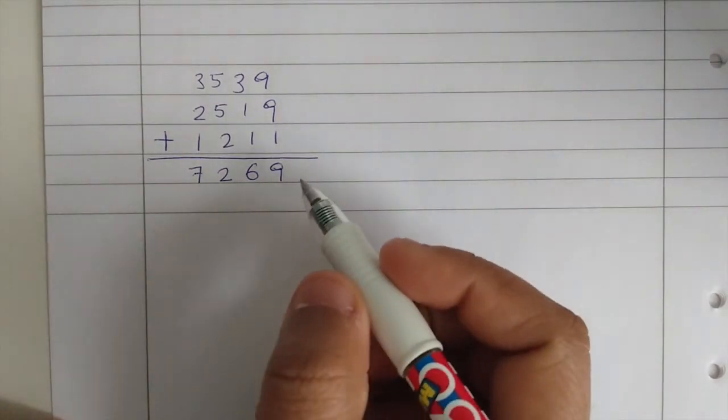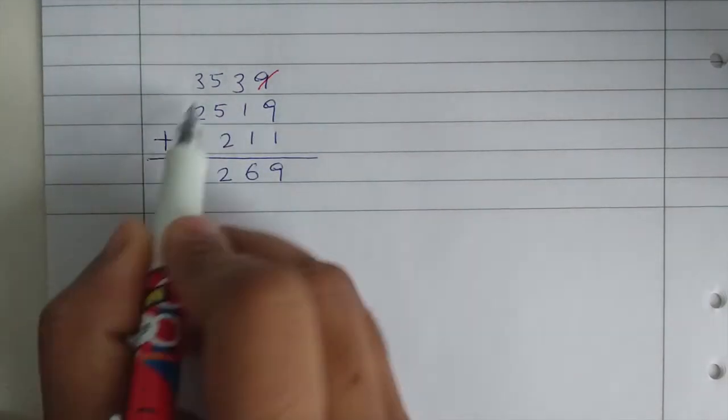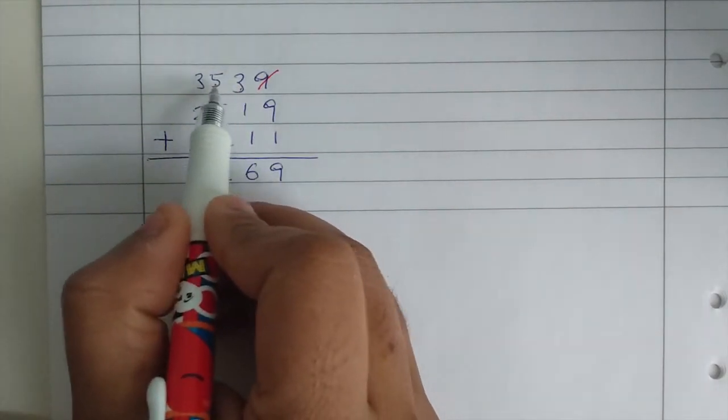The first thing is that we check all of these numbers separately and remove all the 9s. So this is 9, we remove it. So 5 plus 3 makes 8. 8 is 1 less than 9.